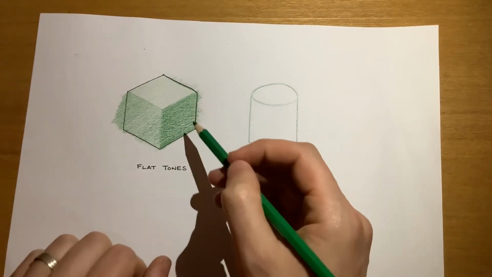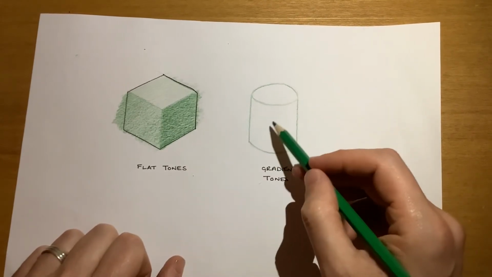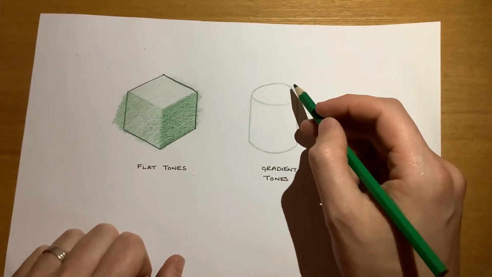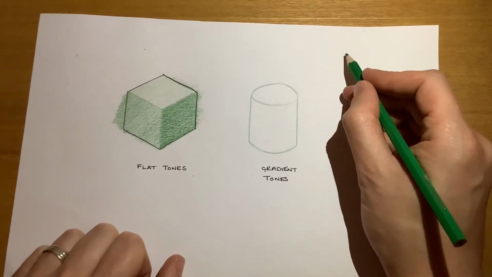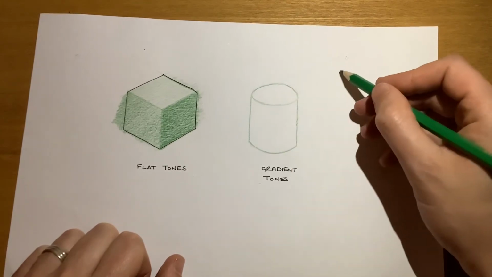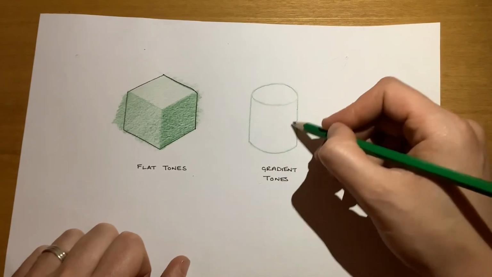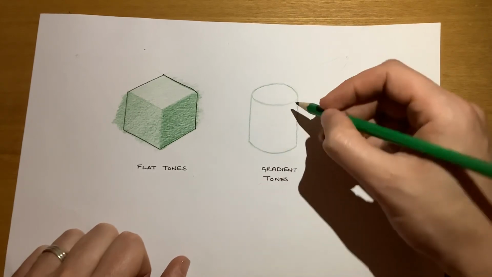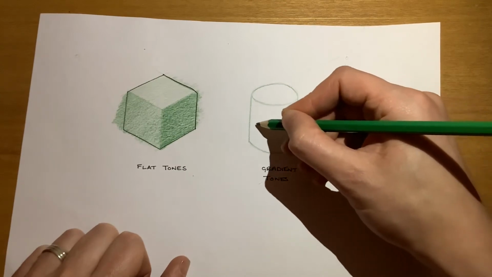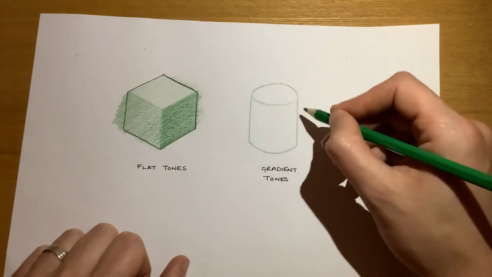Now that we've experimented using flat tones, we're going to work on using the gradient tones for this cylinder. The lighting works slightly differently, and this time I'll work as if the light is coming from up here, meaning that the top surface would get most of the light, but because we've got this surface here which is curved, the light would hit it around here, but as it moves round it would become darker as it gets further away in a steady gradient.